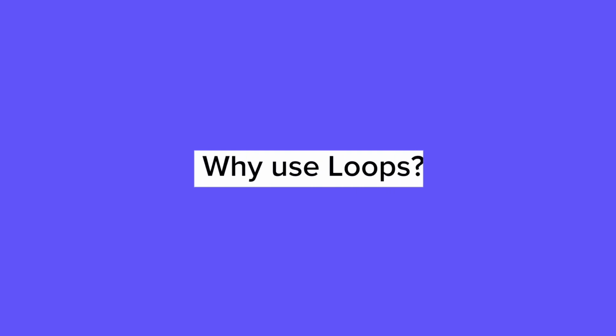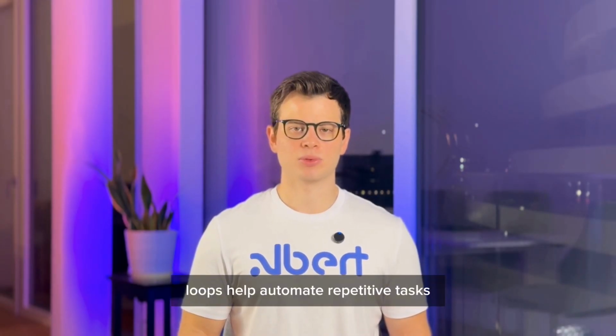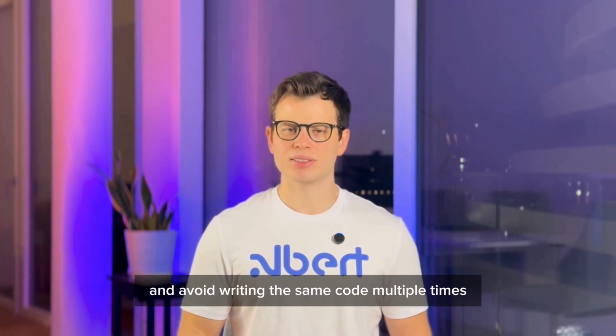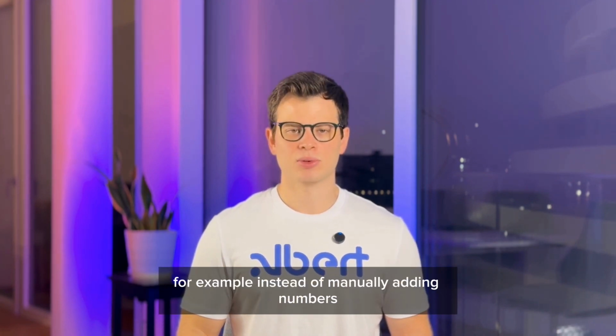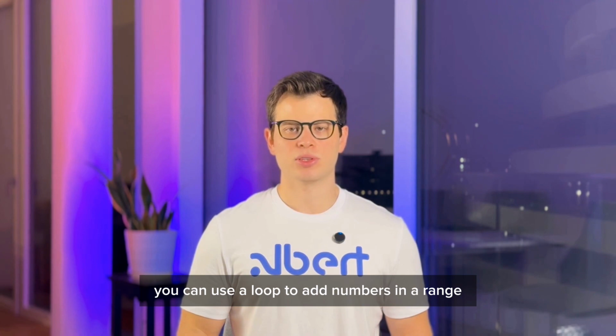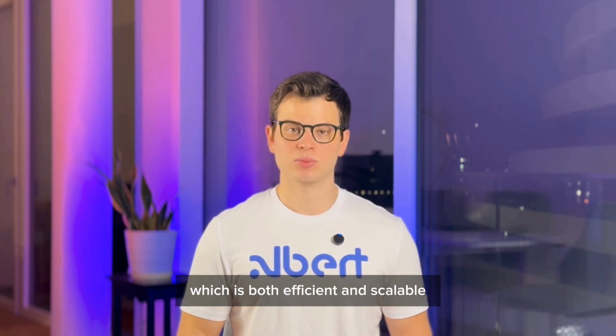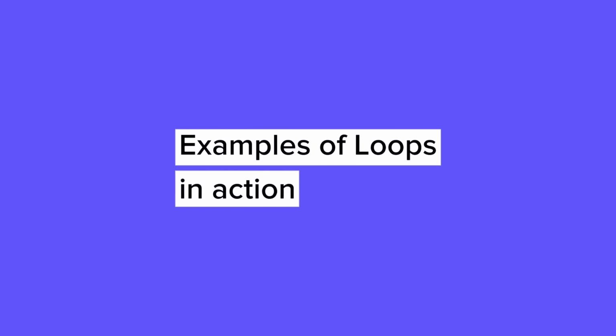Why use loops? Loops help automate repetitive tasks and avoid writing the same code multiple times. For example, instead of manually adding numbers, you can use a loop to add numbers in a range, which is both efficient and scalable. Examples of loops in action.